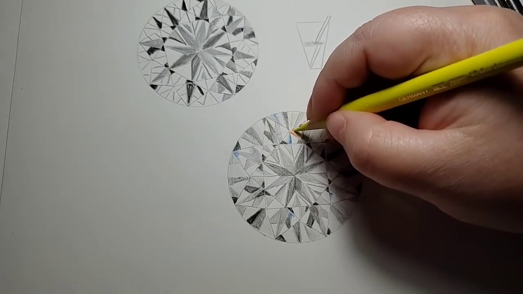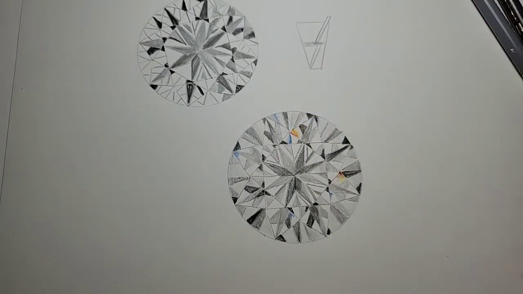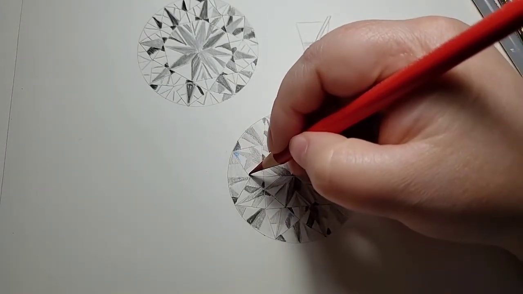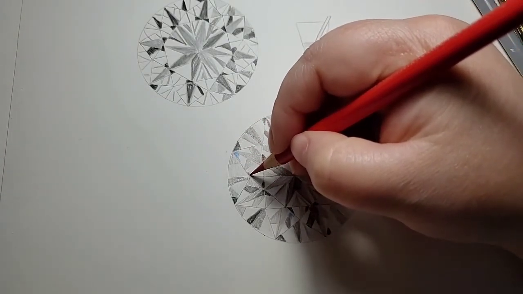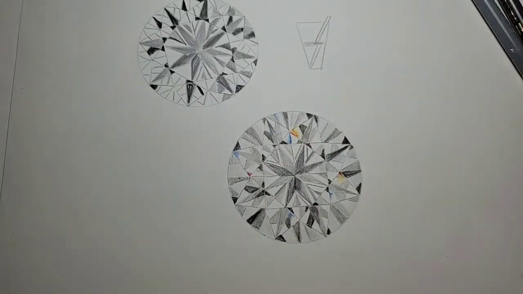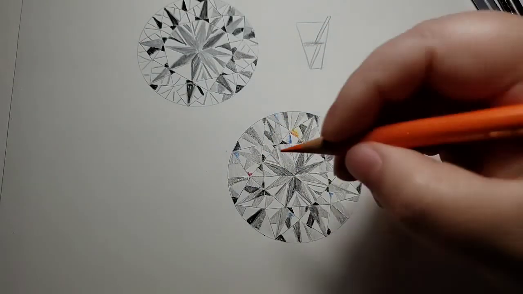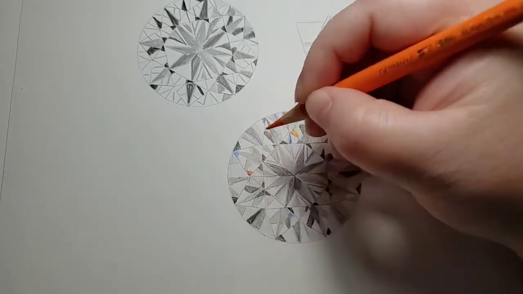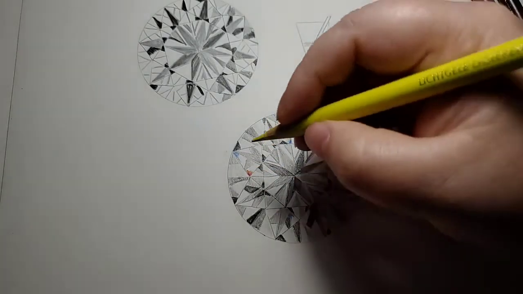Anyway. So I like to put them in little corners, as you can see. And then just build out from there.